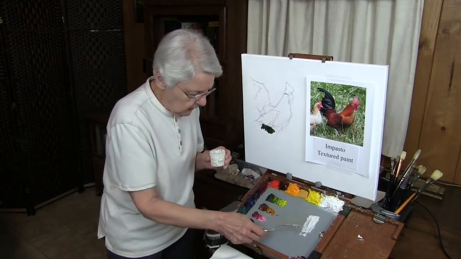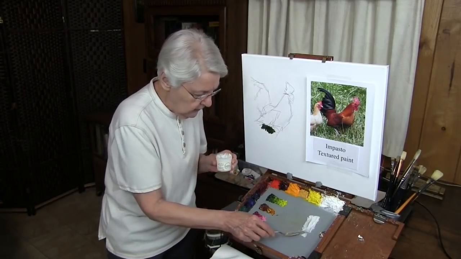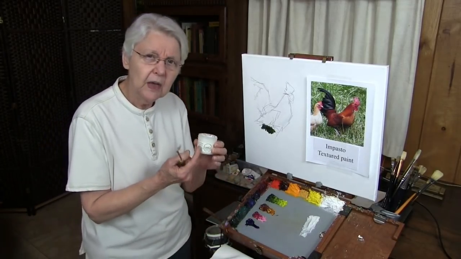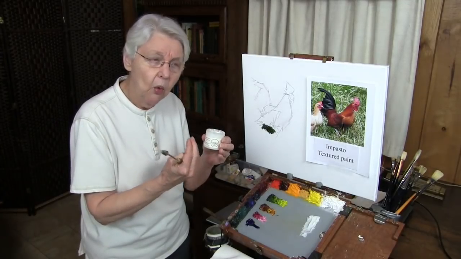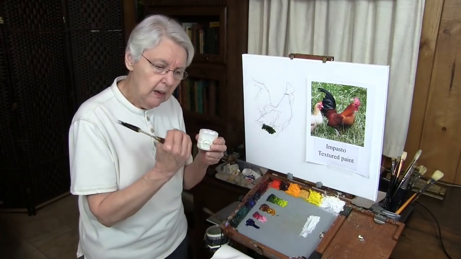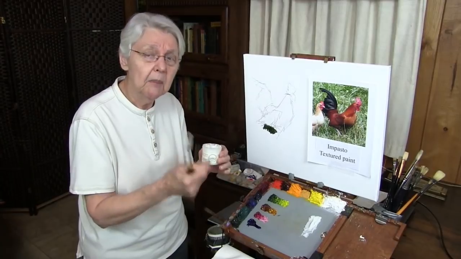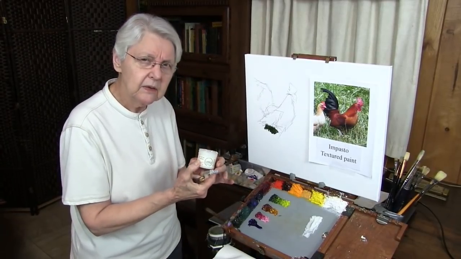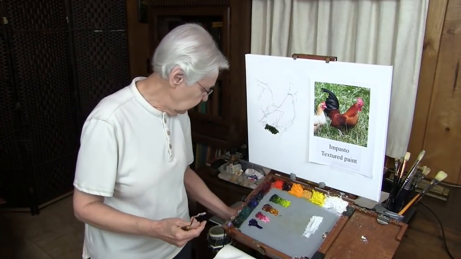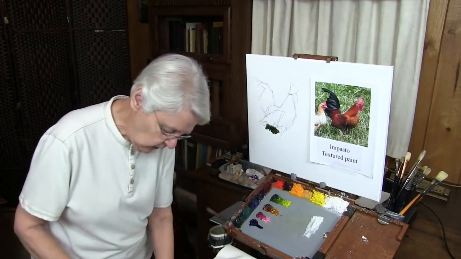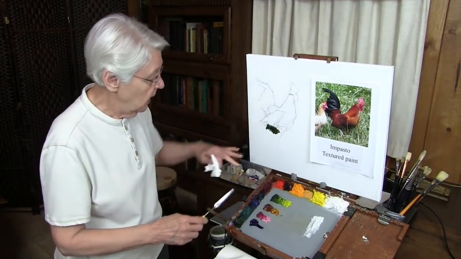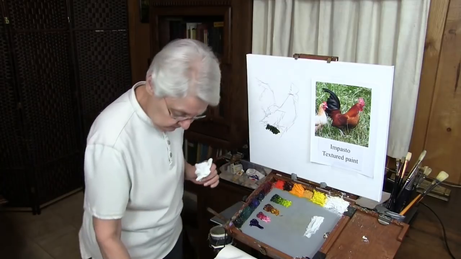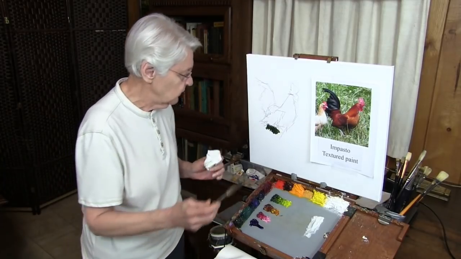But we could get it thinner if we wanted to, and as I said before, you can add almost any oil-based medium to it, and it's compatible. So it's very versatile, especially if you want highly textured impasto brush strokes or palette knife strokes on your painting.